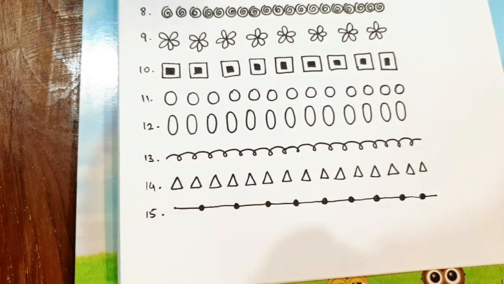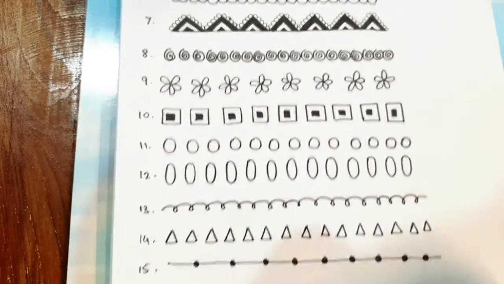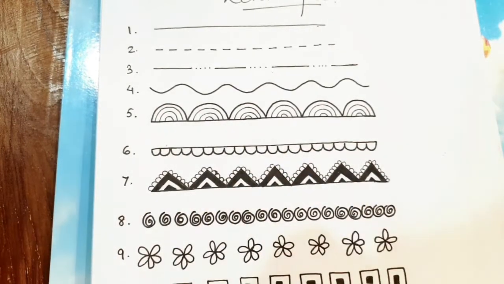Something like this. So I can draw a line having dots in between also. This is one of my favorite patterns and I love to use this in my Zentangles. So this was the basics of Zentangles. I have shown you 15 different types of patterns that you can draw, all in this section alone.